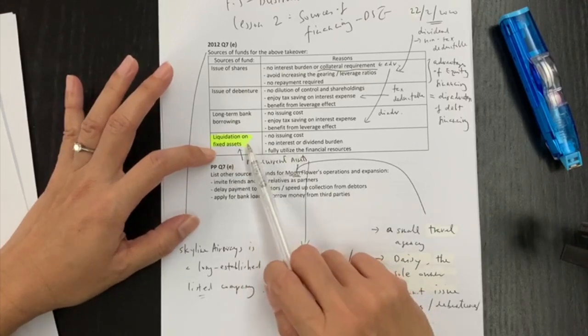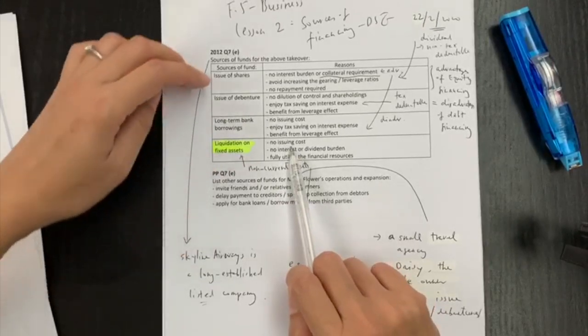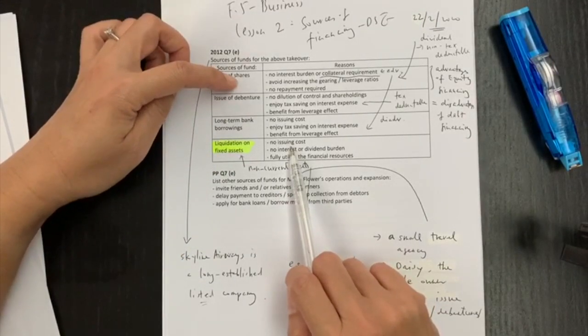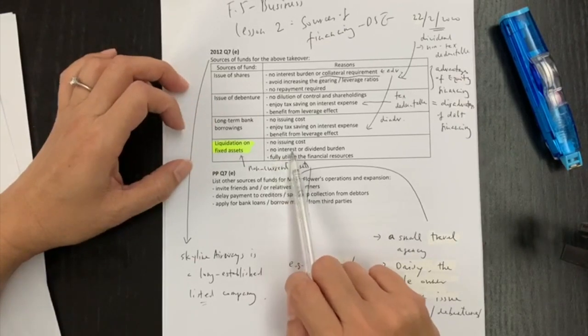If you make a comparison, the good things are no issuing costs when you compare with issuing of shares. And no interest, so you don't need to pay interest. This is a good thing.